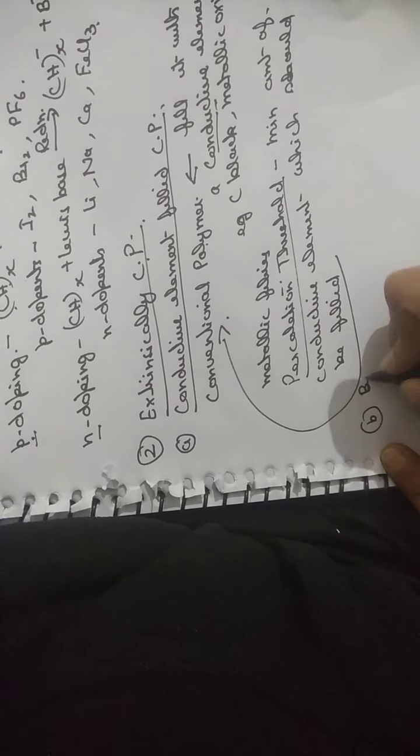The second type of extrinsically conducting polymer is blended polymer. Blended conducting polymer: what do we do here? We take a conventional polymer and mix it with a conducting polymer, however we made that conducting polymer. Now this mixing can be physical and it can also be chemical. So either the conventional polymer is mixed with the conducting polymer by physical means or by chemical means, and we get a blended polymer.